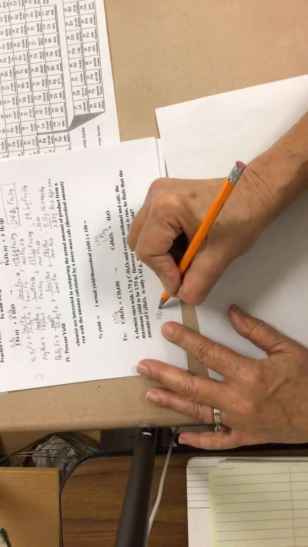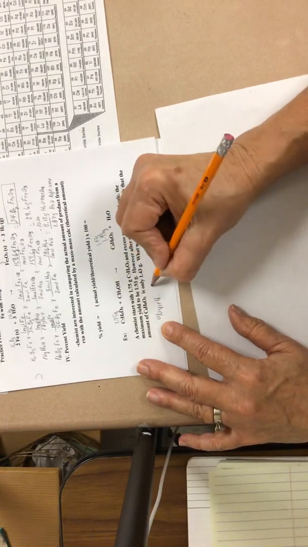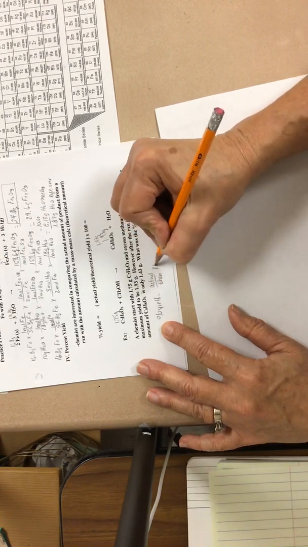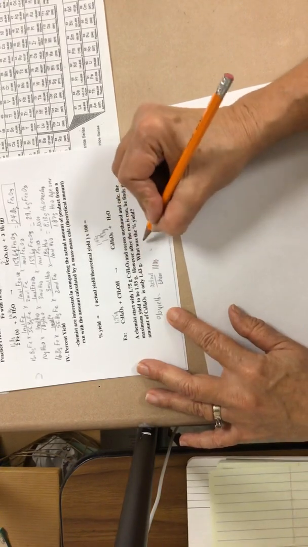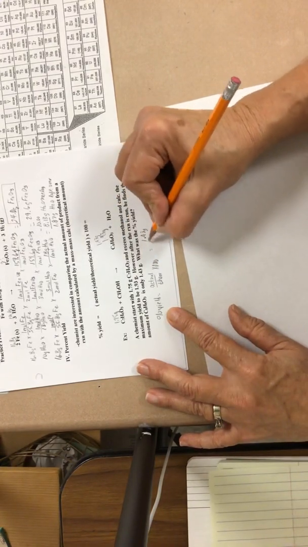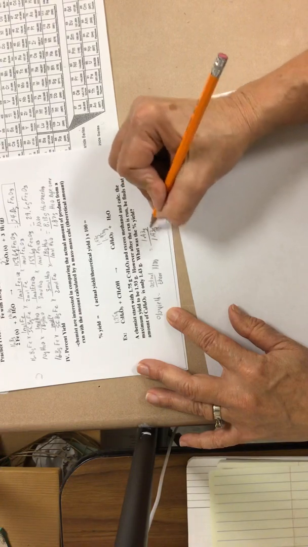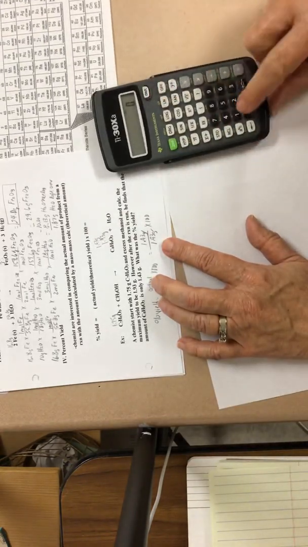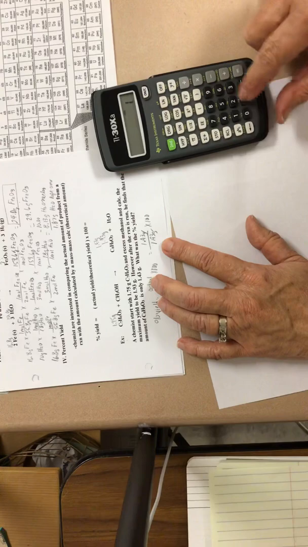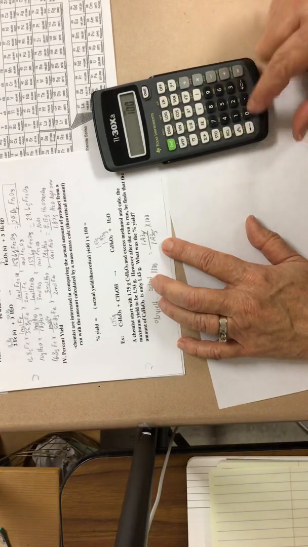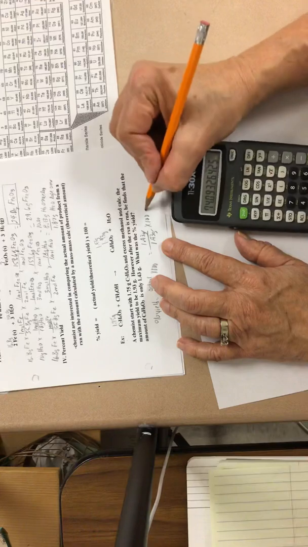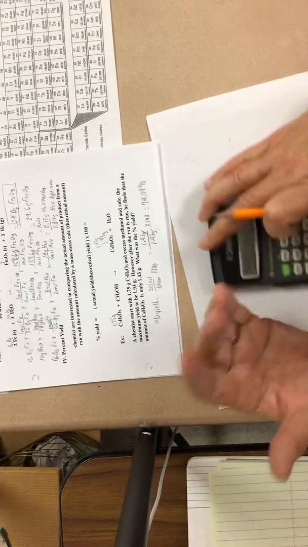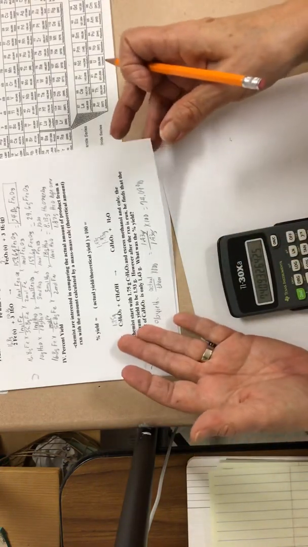So percent yield is equal to actual over theoretical times 100. So that's equal to 1.43 grams over 1.93 grams times 100. Your grams will cancel. So 1.43 divided by 1.93 times 100. So that means you got 74.09%. So you got that much of your product, or you can look at it this way, you lost 26% of your product.